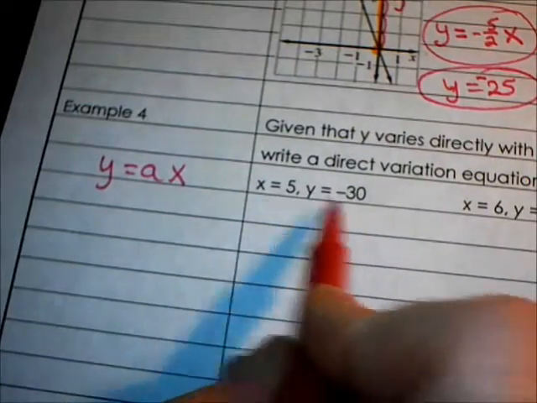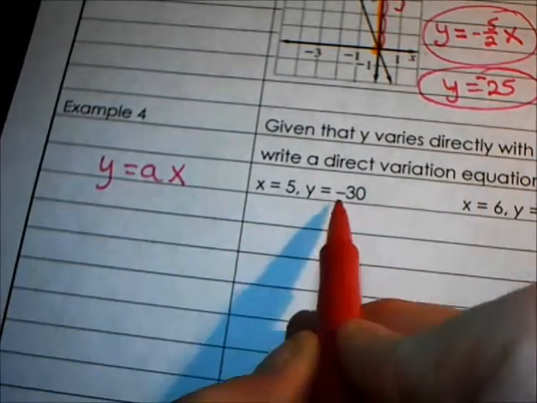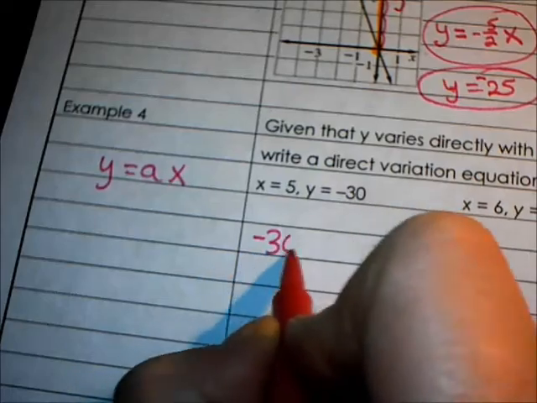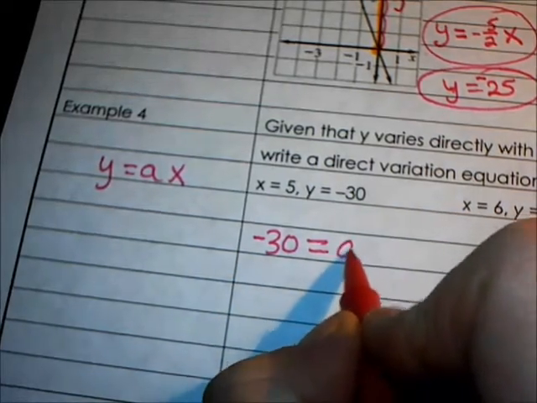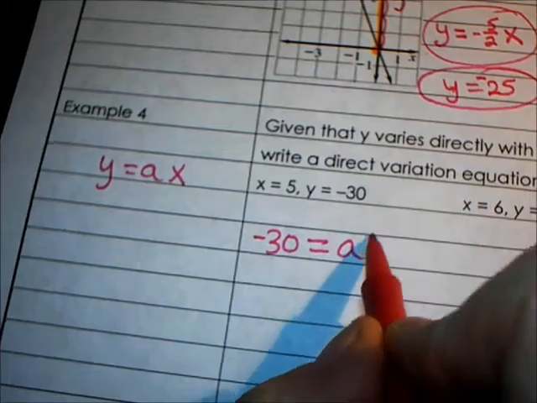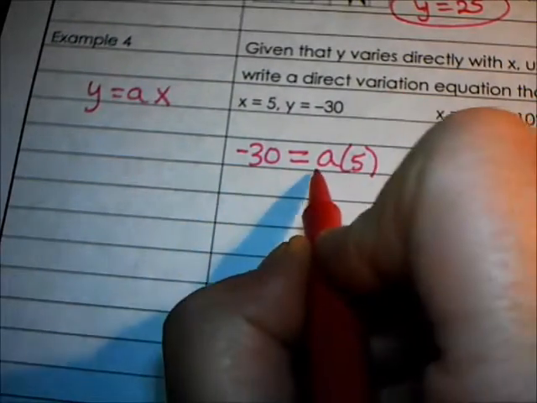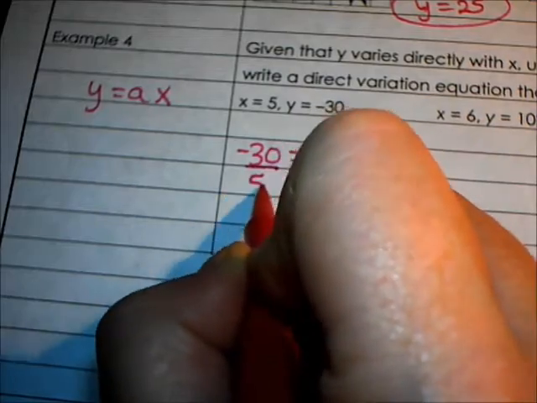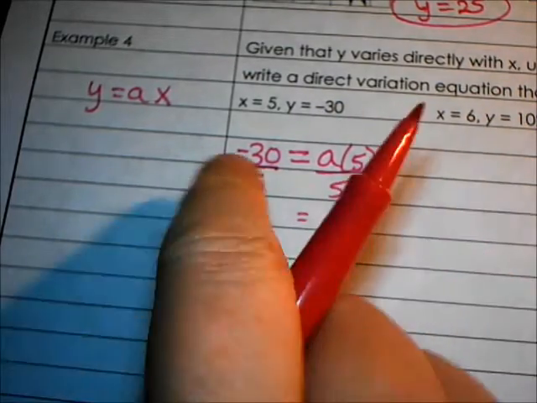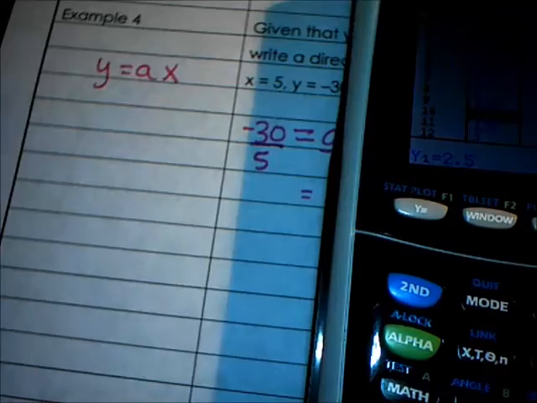And if I plug these values into my equation, the y is negative 30 equals the a, which I don't know, but the x is a 5. So if I actually solve this, I would divide by 5, and a would equal negative 30 divided by 5.